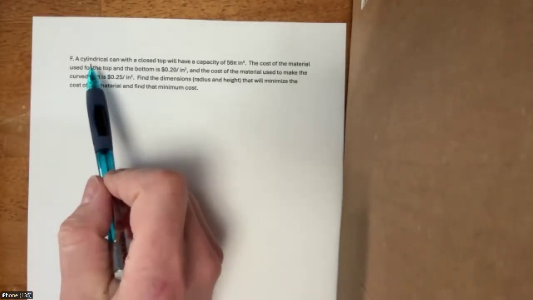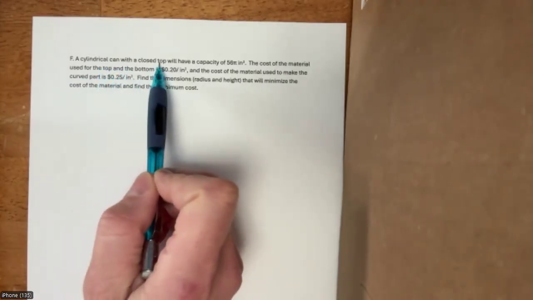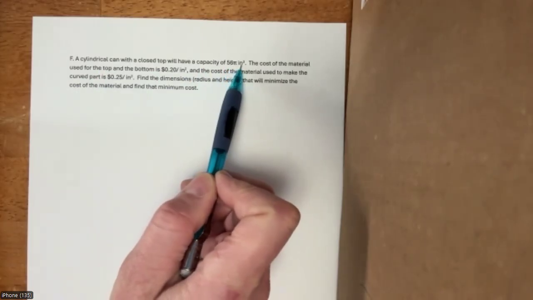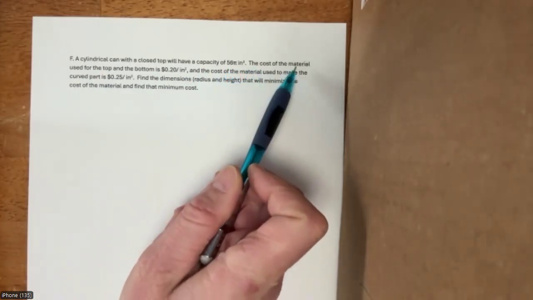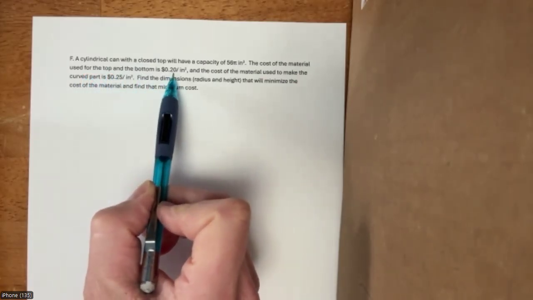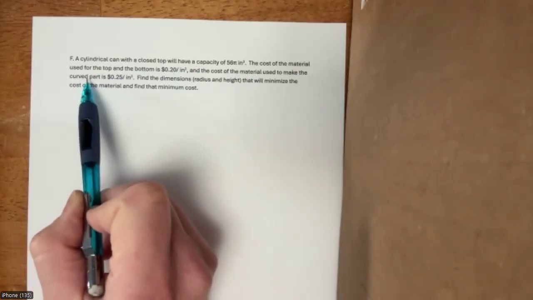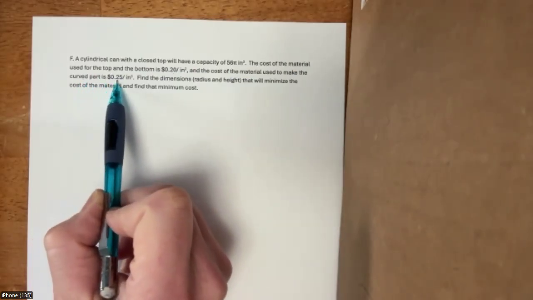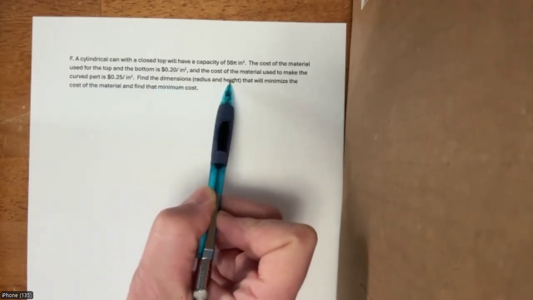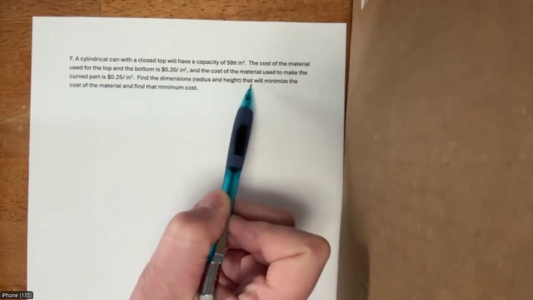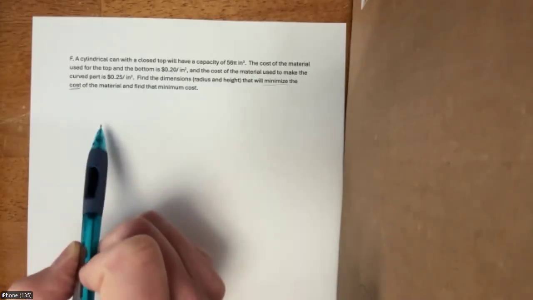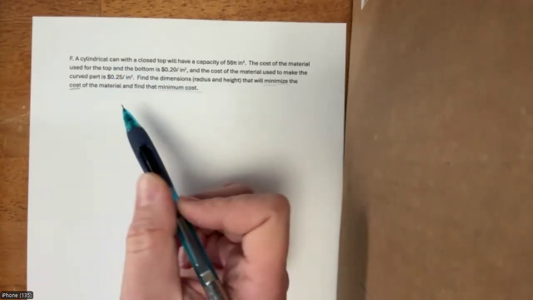We have a cylindrical can with a closed top, and it will have a capacity of 56 pi inches cubed, so that's the volume. The cost of the materials used for the top and the bottom is 20 cents per square inch, and the cost of the material for the curved parts of the sides is 25 cents per square inch. And we want to find the dimensions. Those are going to be radius and height because the base is a circle. That will minimize the cost of the material, so cost, and we want to find the minimum cost.